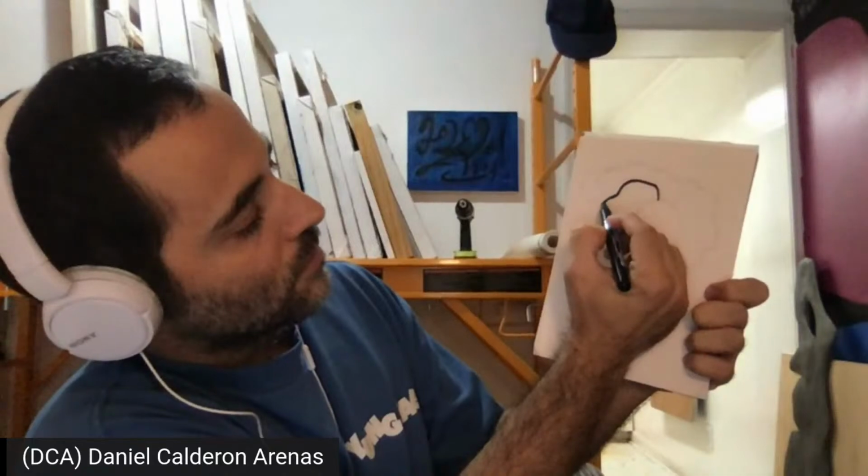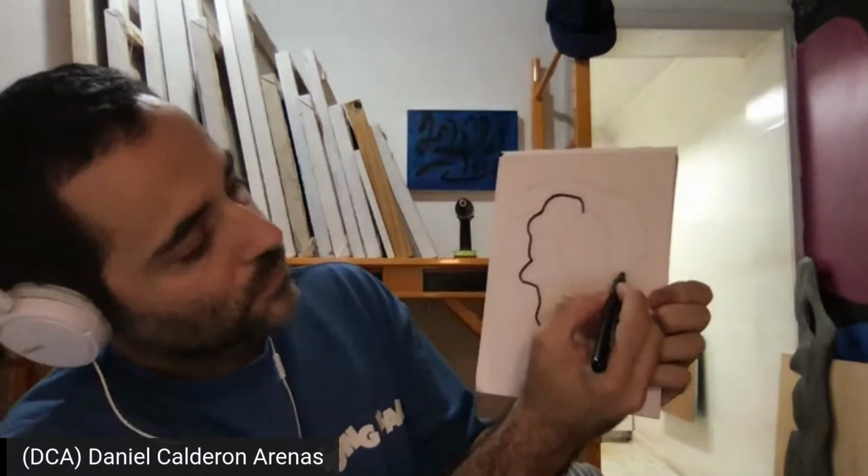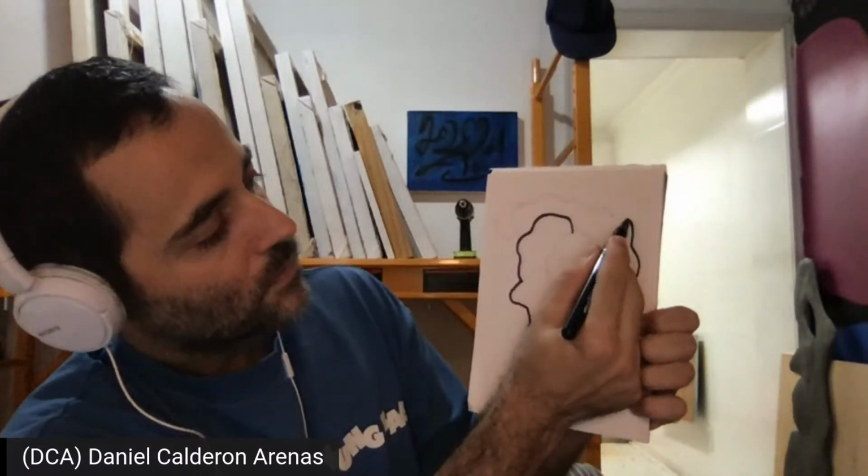At this point, I'm using my own judgment and connecting the lines. But once all of this gets put together, I come in and draw the outline. Create the drop shadow.